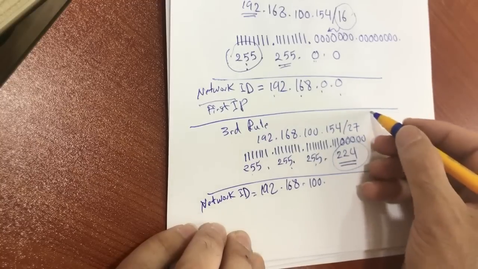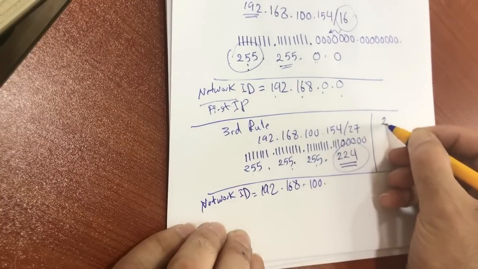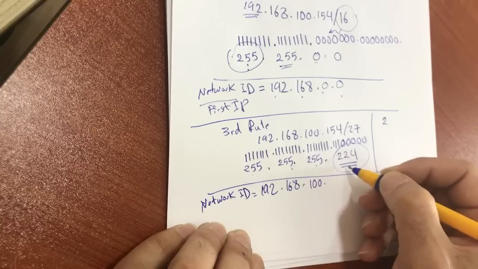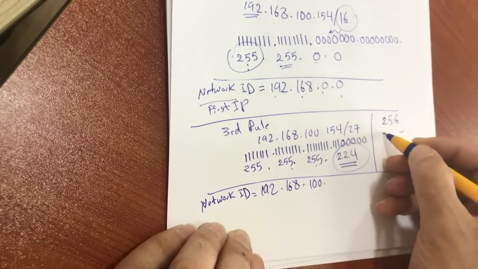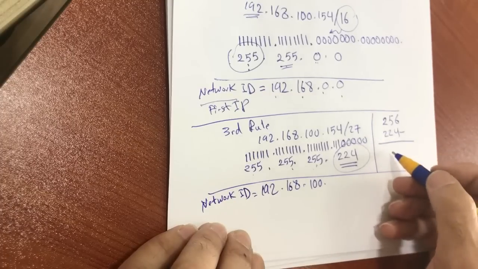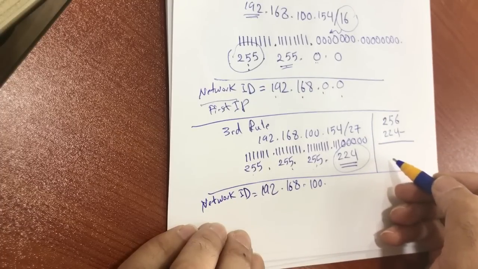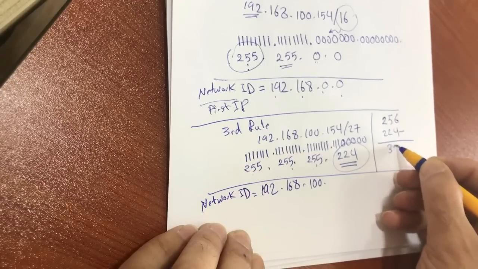For this, we do a small calculation. Every time you have a number that is not 255 or 0, take 256 minus 224. How much do you get? You get 32.